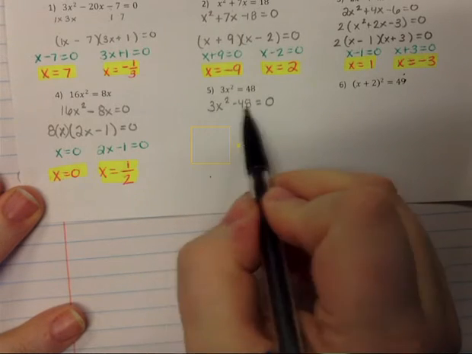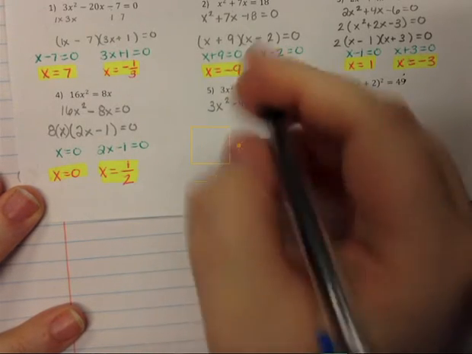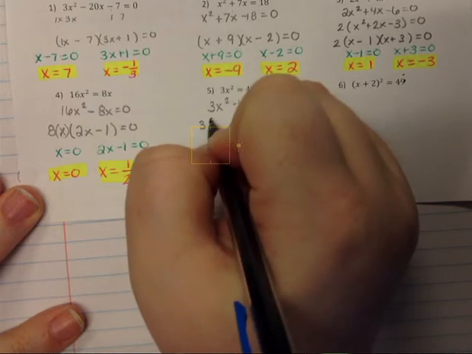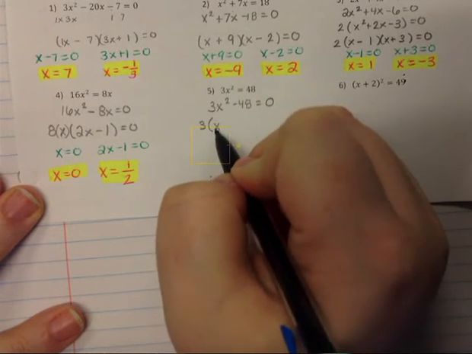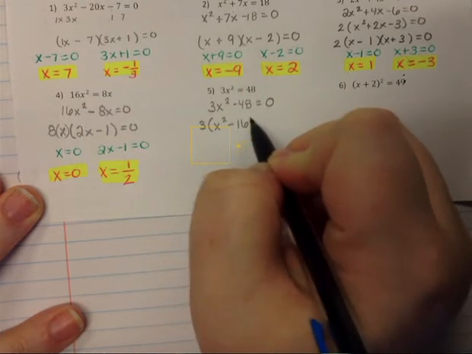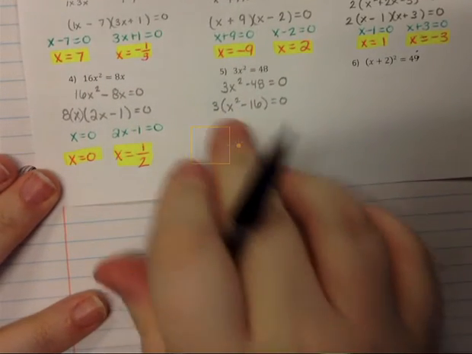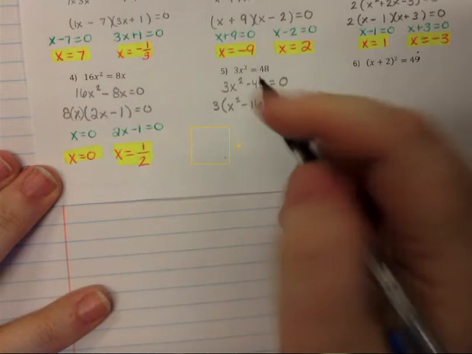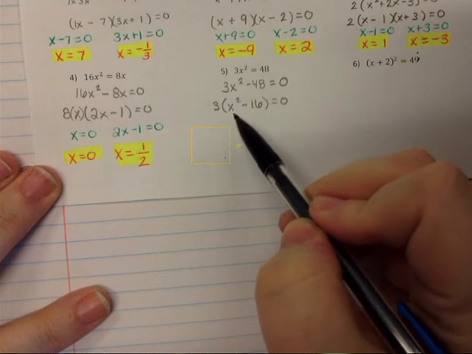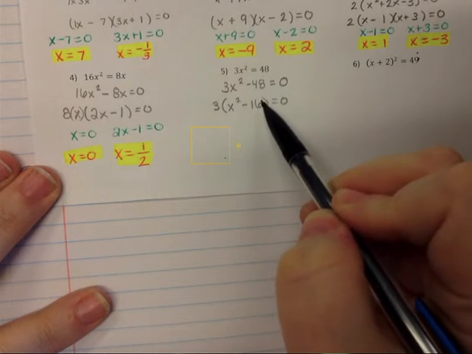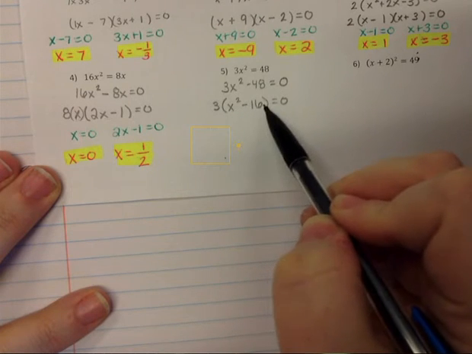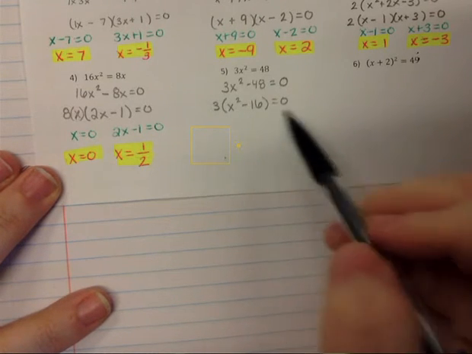The GCF here is going to be, your smallest number is 3. 48 is divisible by 3, so we have 3 parentheses, x squared minus 16 is equal to 0. We factor out the GCF. We have 2 terms, so we look for a difference of squares. We have a perfect square and a subtraction. So all 3 of those make it a difference of squares. We have to factor this further.